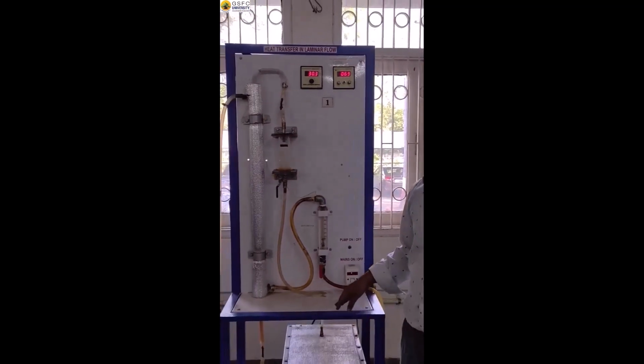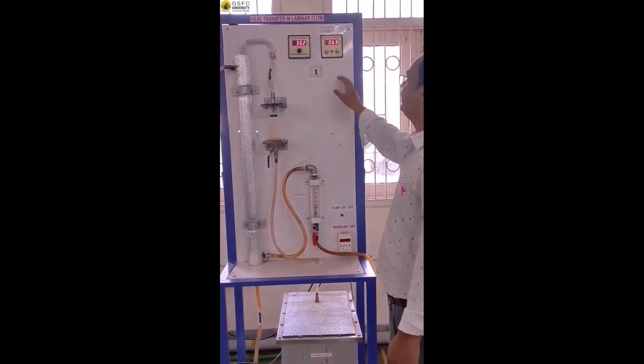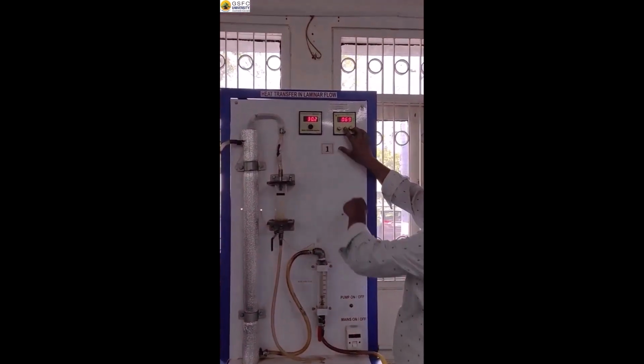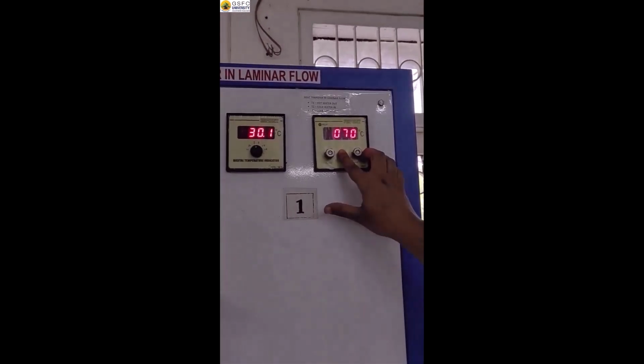Now come to the process. Overall process is very simple. First, we need to set the desired temperature from here. Using this screw, we can set the temperature. Right now, it is at 70 degrees. We have set it at 70 degrees.